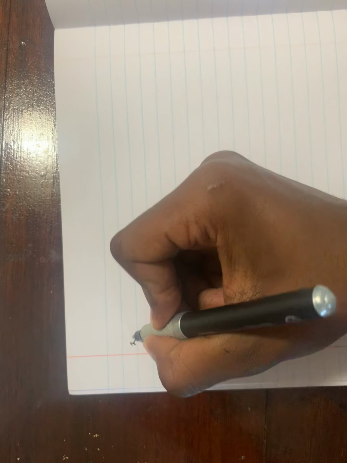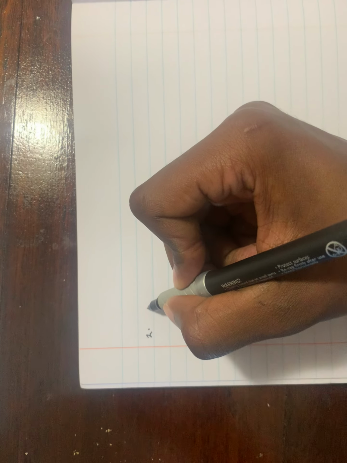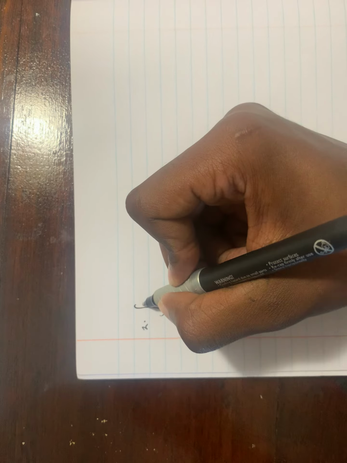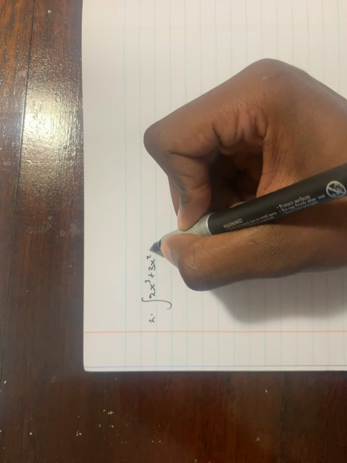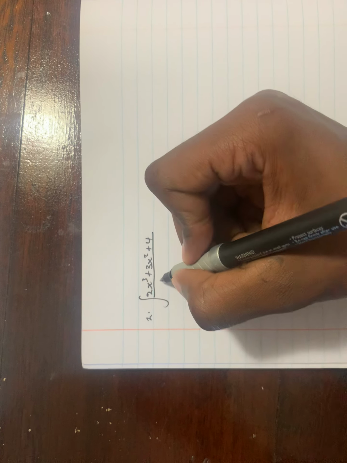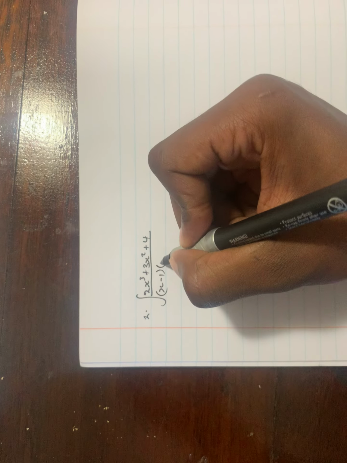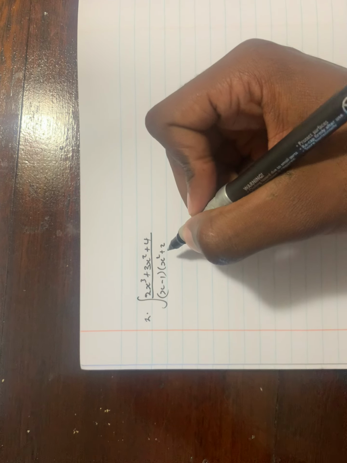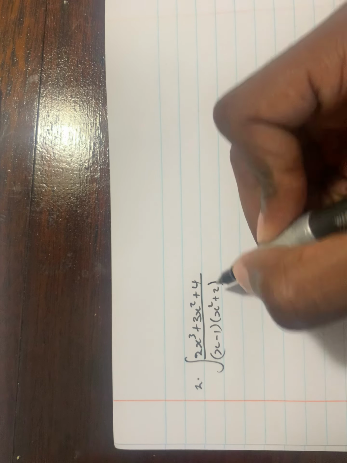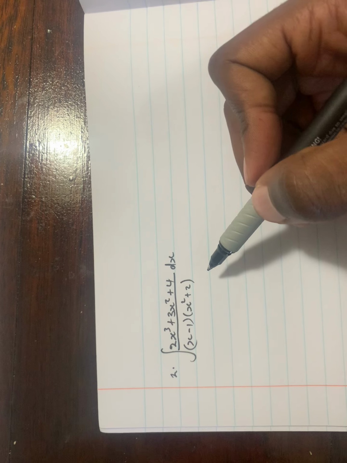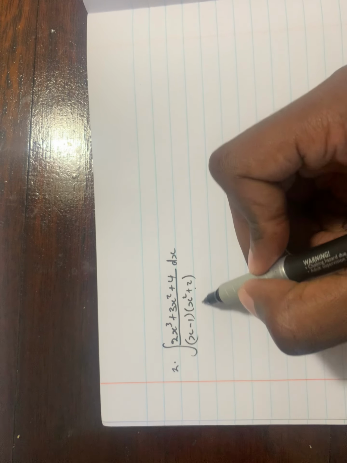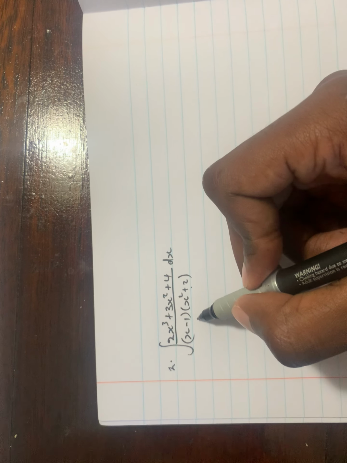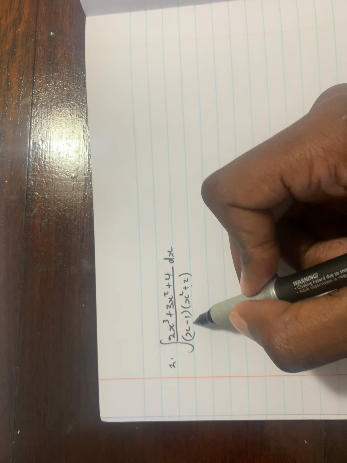Number 2, we want to integrate (2x cubed plus 3x squared plus 4) all over (x minus 1)(x squared plus 2) with respect to x. Obviously, this is partial fractions, so by observing our denominator, and that is what you need to do first. So you need to observe your denominator.